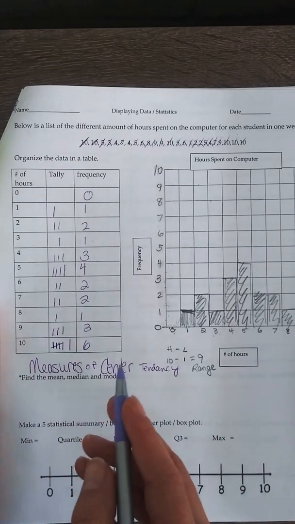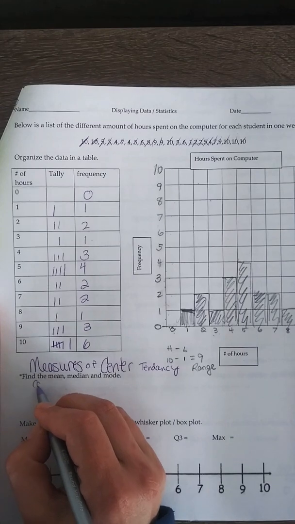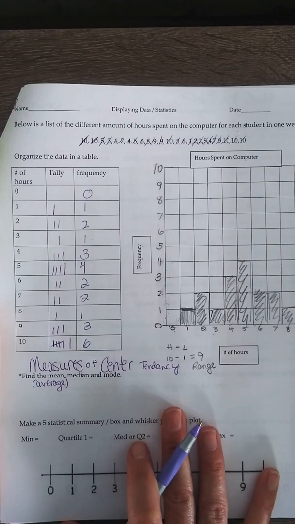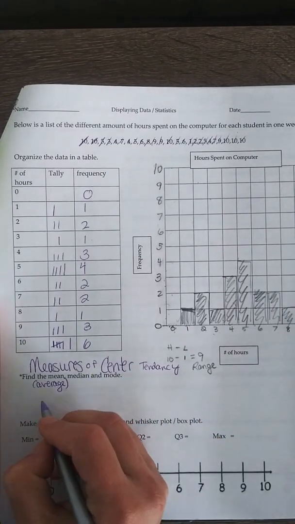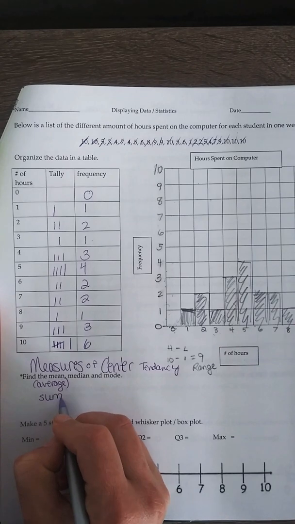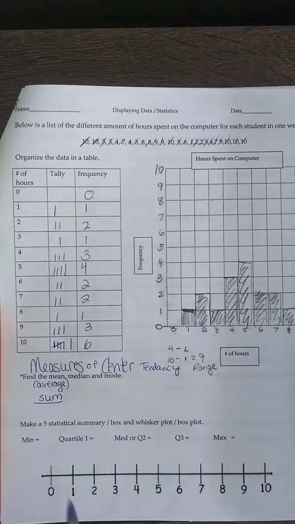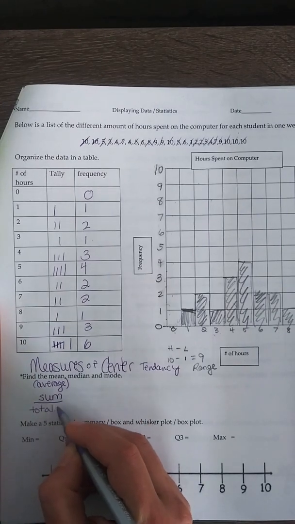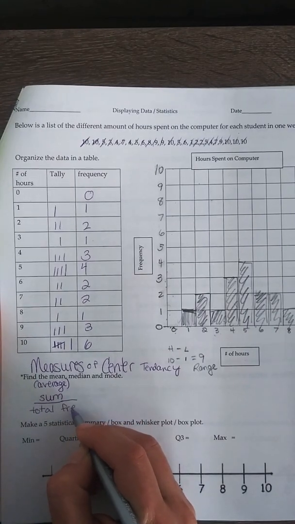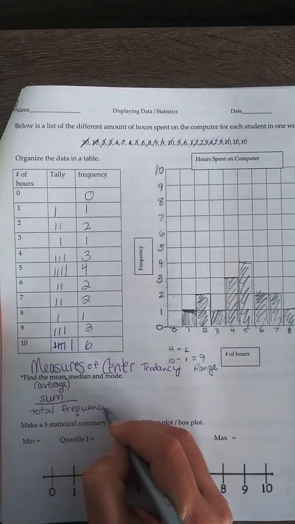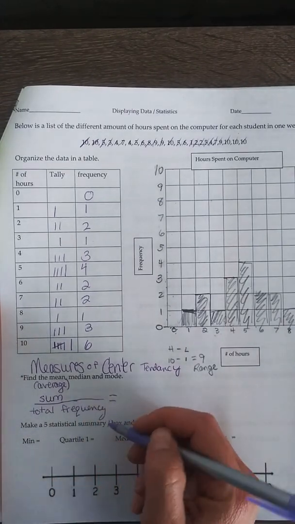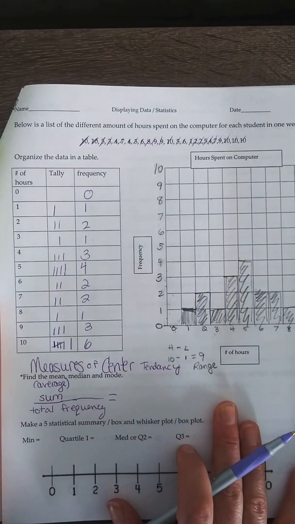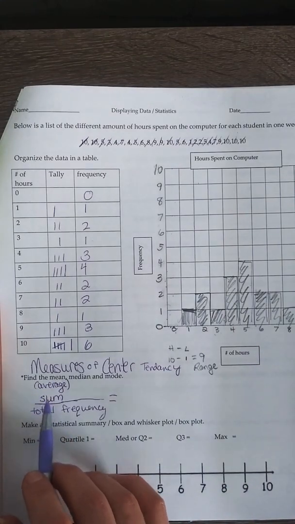Mean is just another word for average. It's the typical thing that most people do. An average is found by adding up all the numbers, which is a sum, and dividing by the total number of numbers, more properly said as total frequency. One of the ways to get the total frequency is it normally says it at the top of the page. I don't think this one says it. So we need to sum. We need to add up all the numbers.